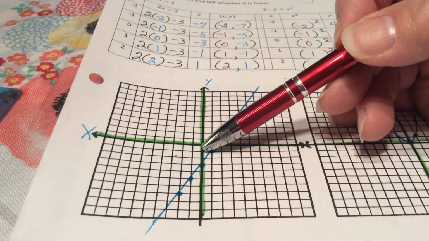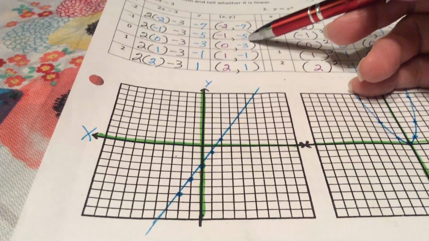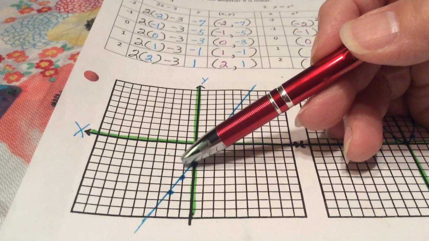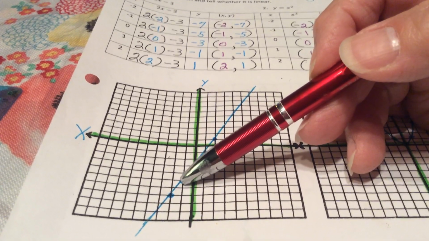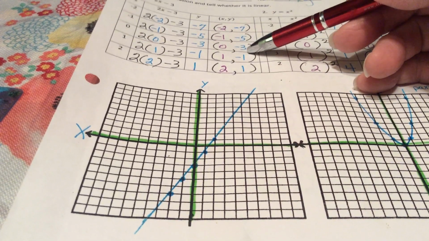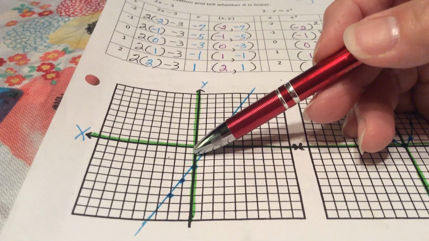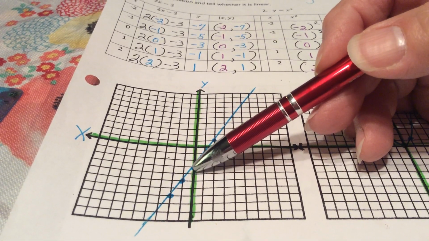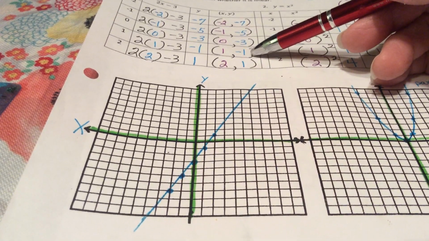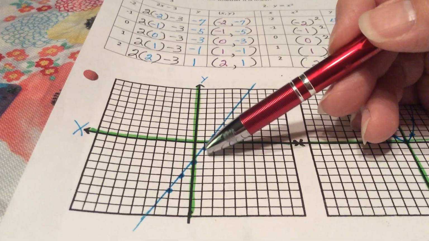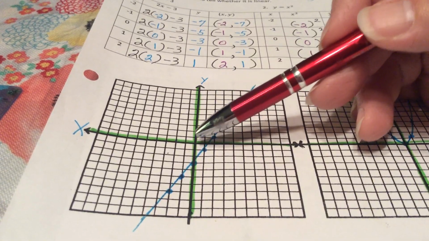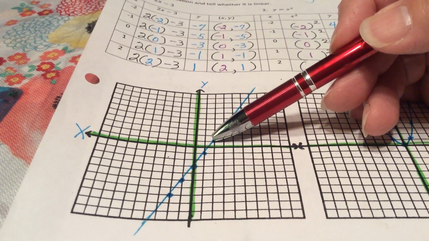On the next one, we start right here. We're going to go over negative 1 and go down 5. Over negative 1. 1, 2, 3, 4, 5, down. Right there is where you're going to put your second point. The next one is 0, negative 3. We're going to start at 0. We're going to go down 1, 2, 3. Put your new point right here. The next one is positive 1, negative 1. We go over positive 1 and down 1. Our next point is right there. The next one is 2, 1. We go over 2 and up 1.